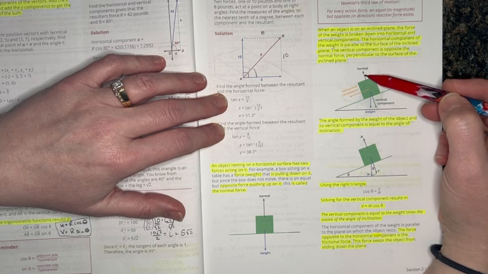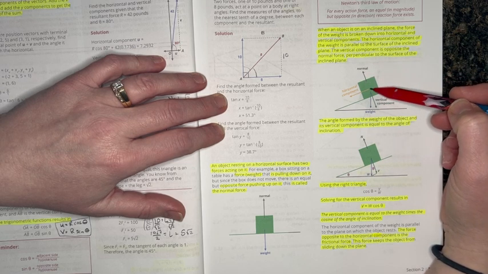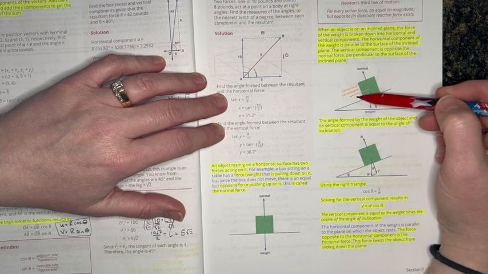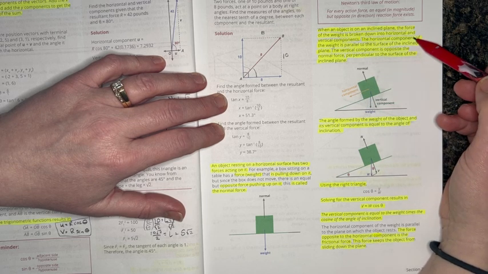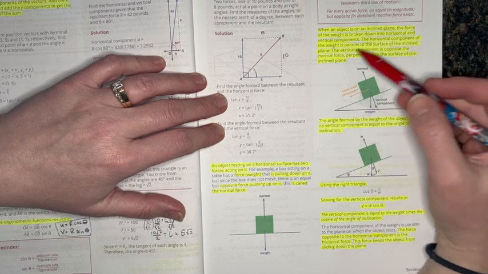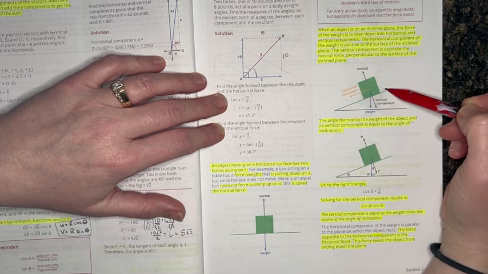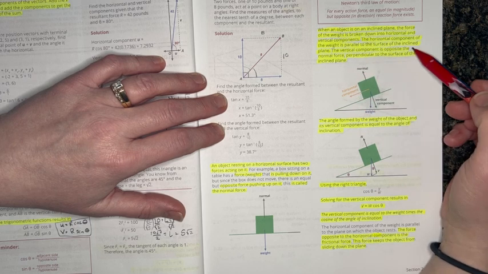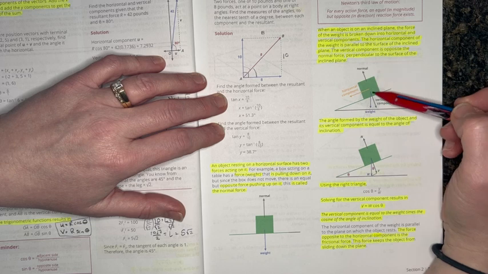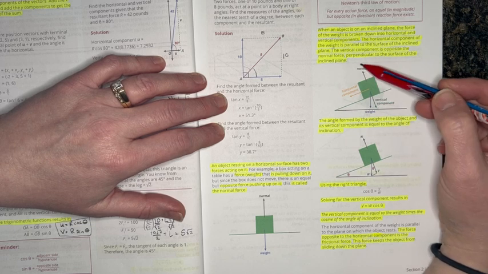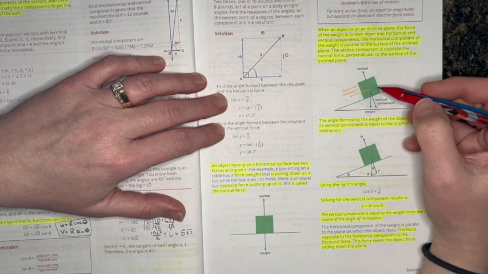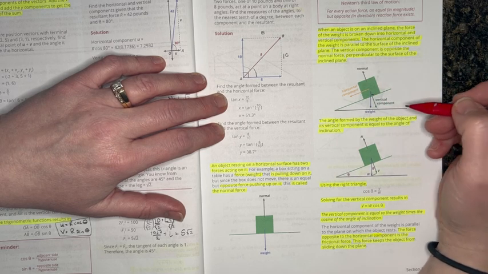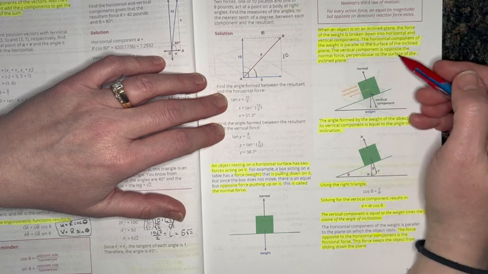The normal continued straight through is considered the vertical component. Horizontal component, let me read the whole thing. The horizontal component of the weight is parallel to the surface of the inclined plane. Okay, it's parallel to the inclined plane. The vertical component is opposite the normal force, like I said a minute ago, perpendicular to the surface of the inclined plane. This is perpendicular right here. Okay, perpendicular to the surface of the inclined plane.